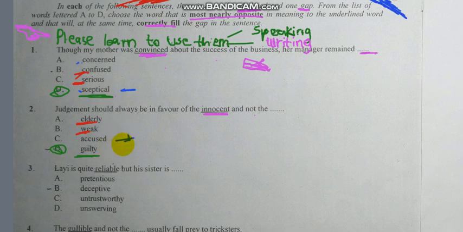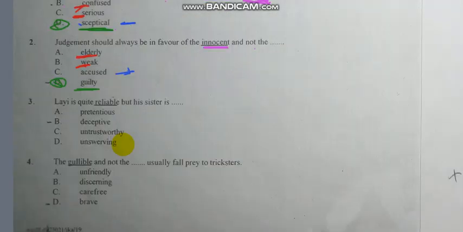Right? 3, we say Laye is quite reliable, but his sister is the opposite, the most nearly opposite here. Okay, we have the words pretentious, deceptive, untrustworthy, unswerving. Now, let's get rid of a few words here. Pretentious means someone who is full of themselves. So this is clearly not it, because we are not talking about someone who thinks they are more superior to other people.